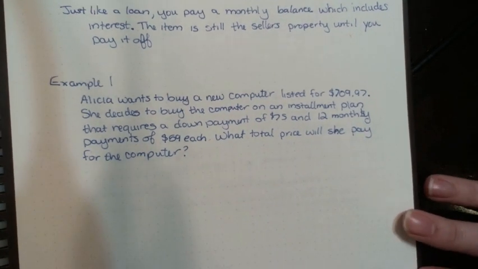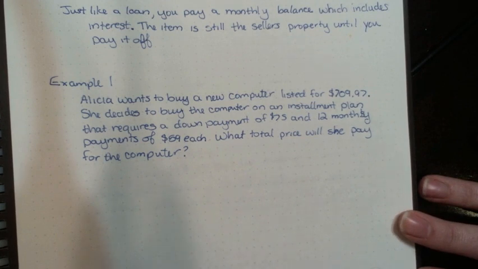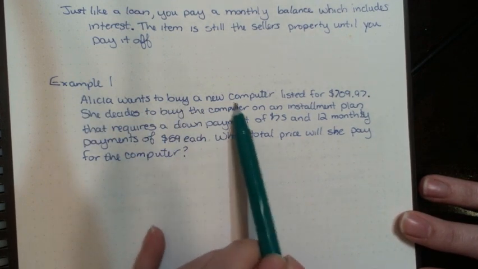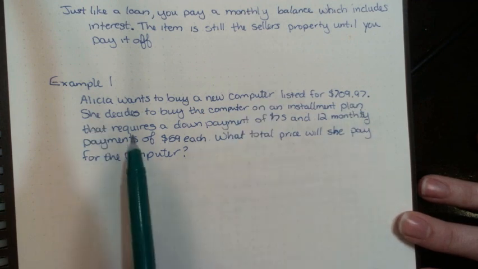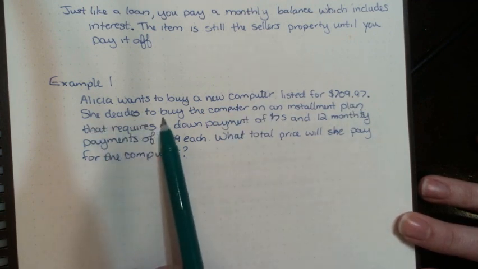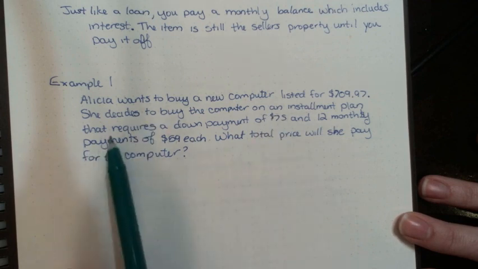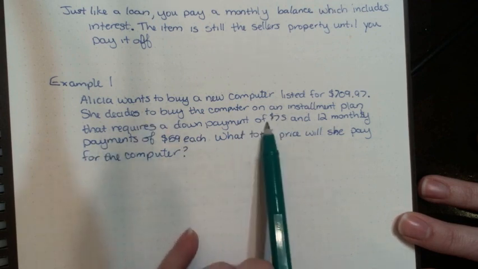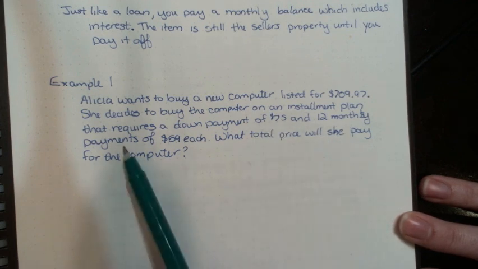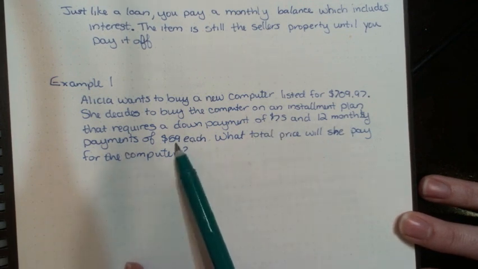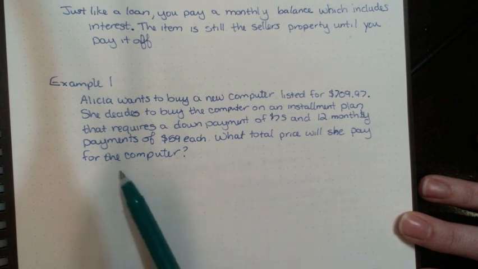Okay, so example 1. Alicia wants to buy a new computer listed for $709.97. It's a cheap computer. She decides to buy the computer on an installment plan that requires a down payment of $75 and 12 monthly payments of $59 each. What total price will she pay for the computer?